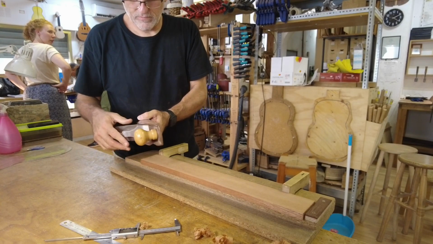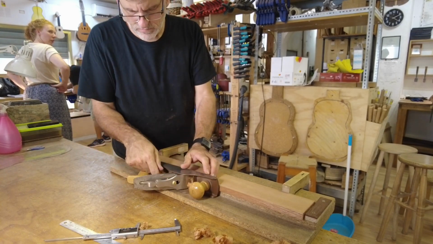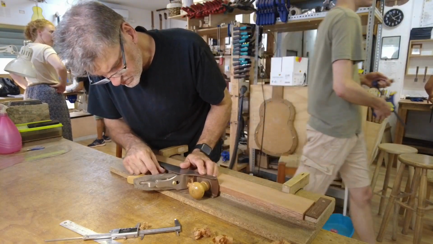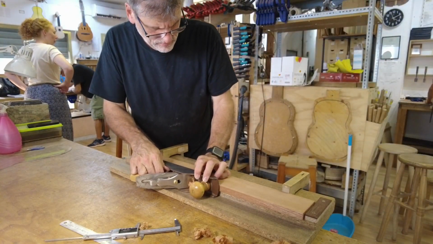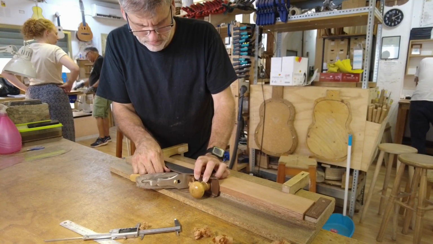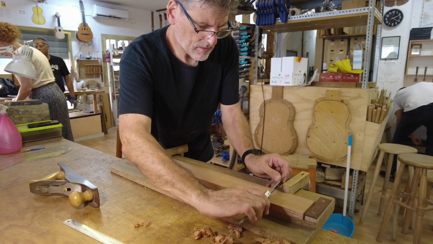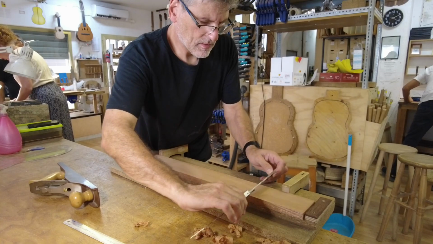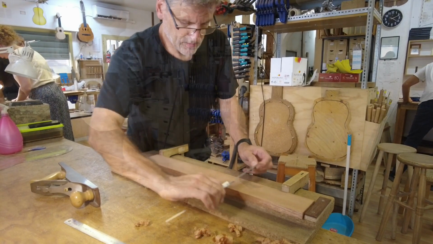You don't really need the line, just measure while you're planing. The point is to have the straight line. So if this is nice and straight, always straight, you have to do it this way. Or not, you don't have to. It looks like it's right. Yeah, I would say it's not.